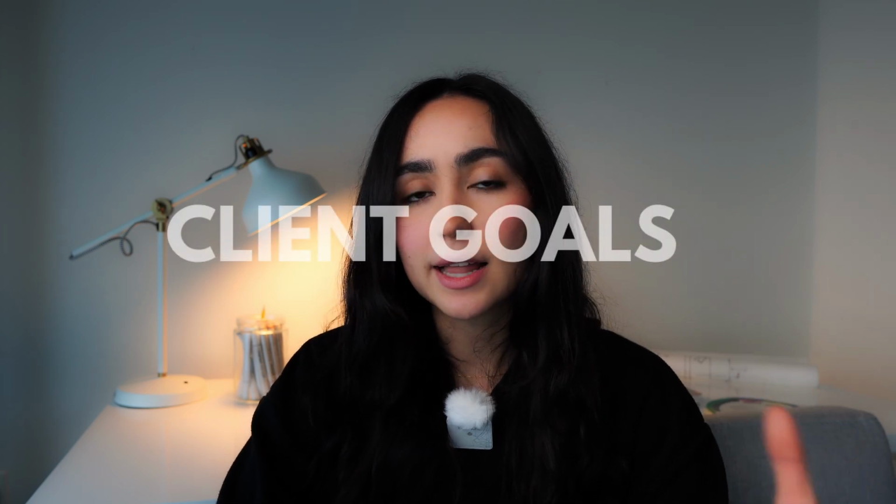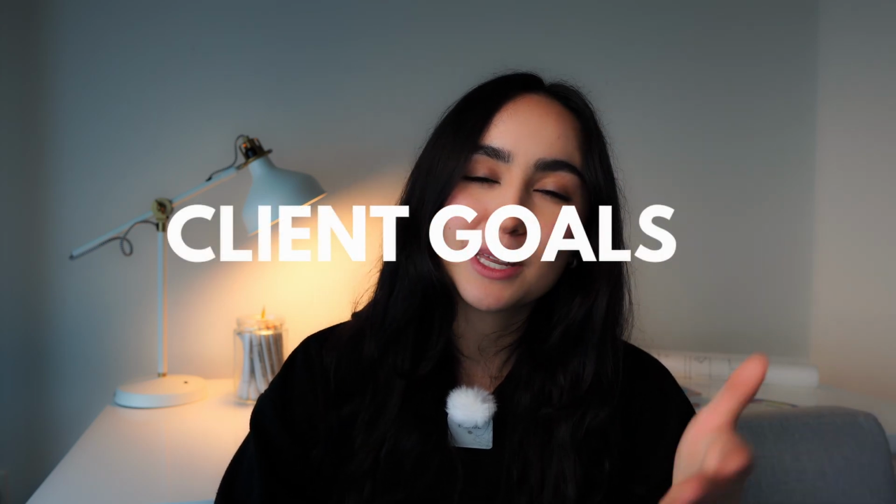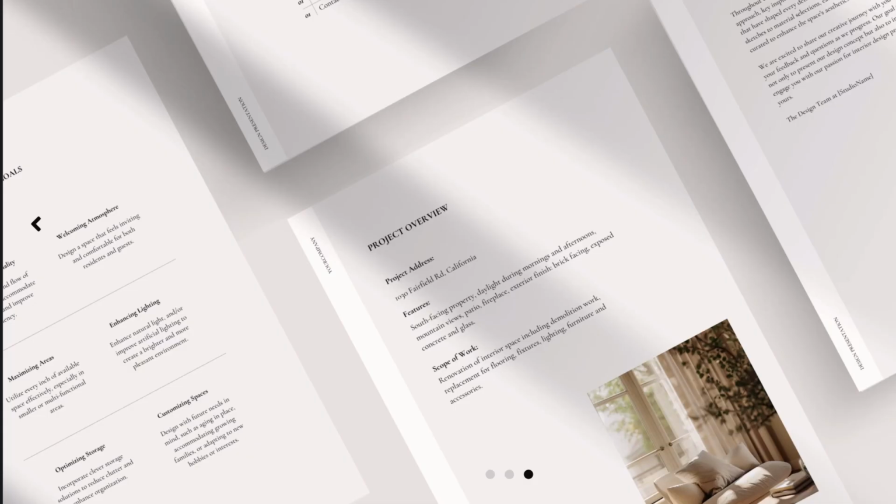Now, in the presentation, you also want to include the client goals. So after having many meetings with your clients, you will get to know them and you will know what they want exactly with their project, whether they want to make their space more comfortable, or whether they are interested in sustainability. There are many different goals that clients can have. And so you want to make sure that you are on the same page with them and that you have those goals listed on your presentation.